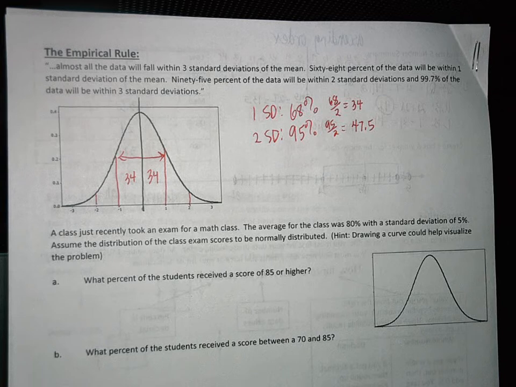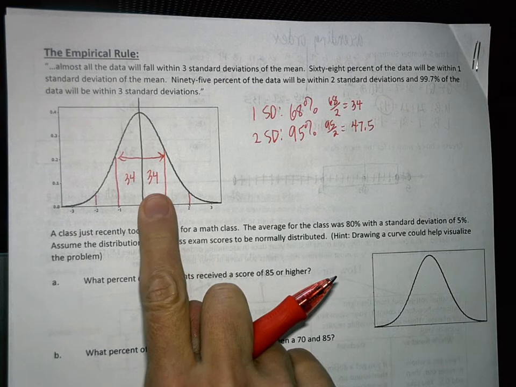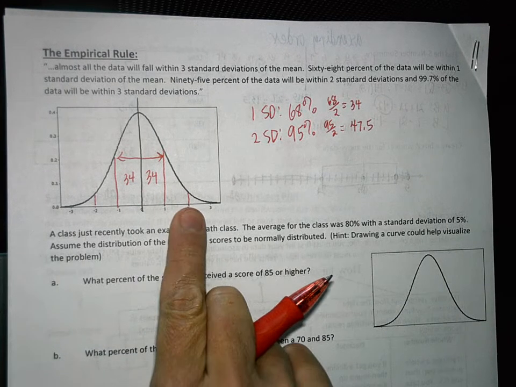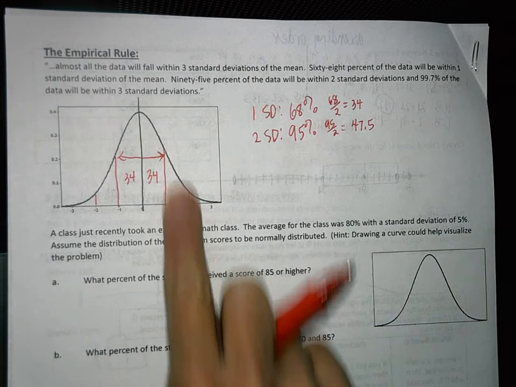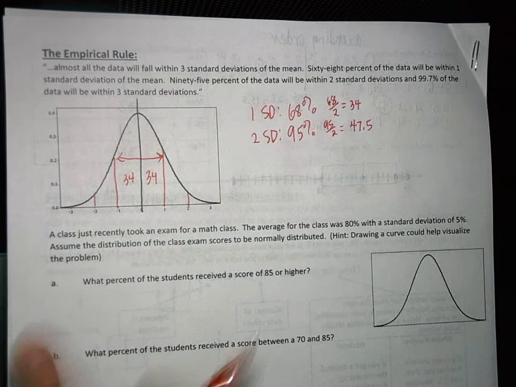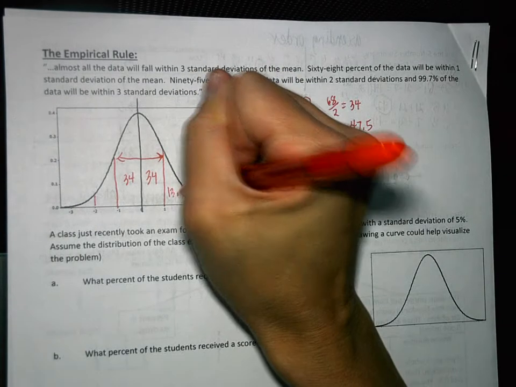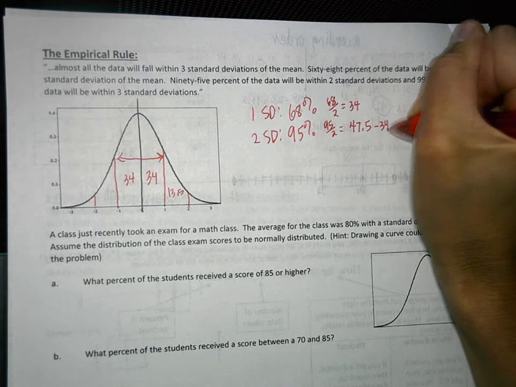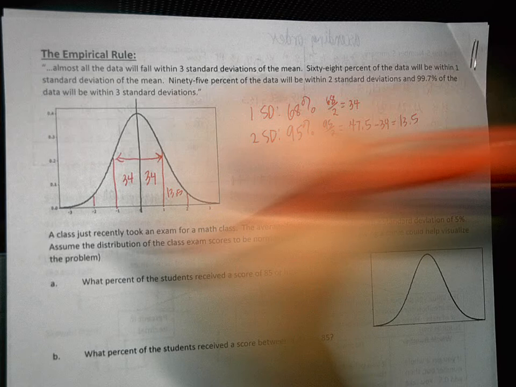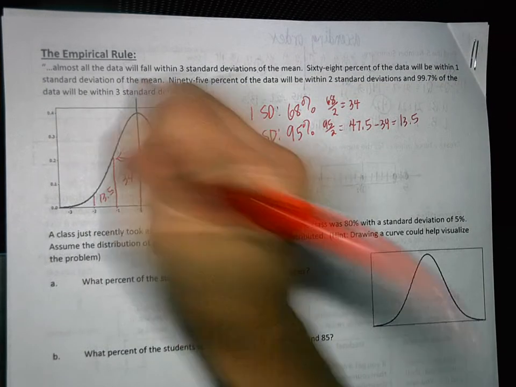But this is 34, and from 0 to 2, it needs to equal 47.5. So what piece is missing right there? 13.5. Okay, and you could go 47.5 minus 34, and it equals 13.5. So that means in each direction, that is worth 13.5%.